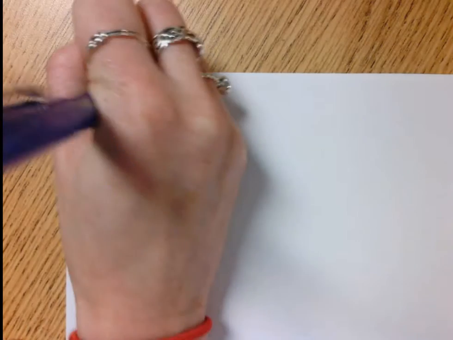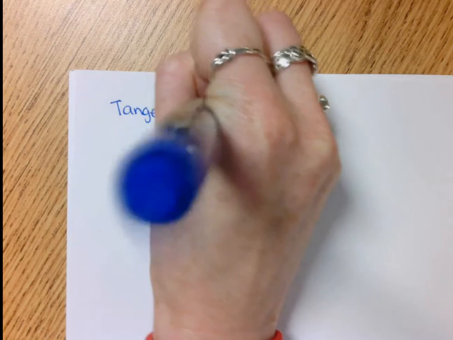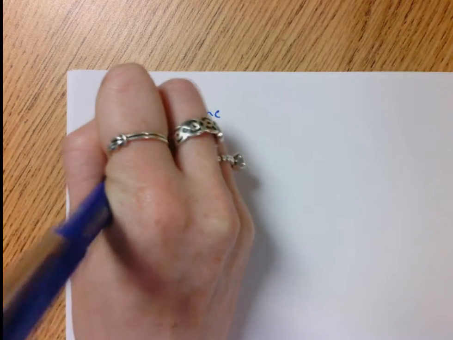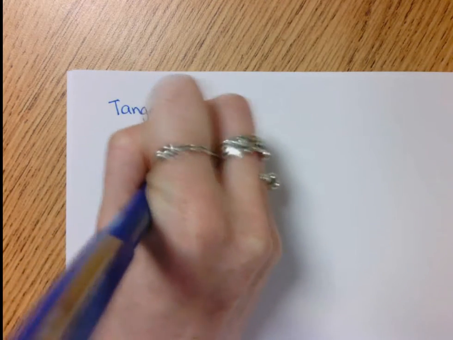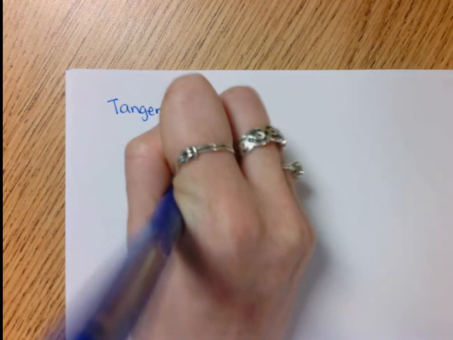So when we have a tangent line, we need two things. We need a slope and we need a point, right? Oftentimes they're going to say, hey, you have some function f of x. And let's just say we're looking at f of x equals 1 over x squared.